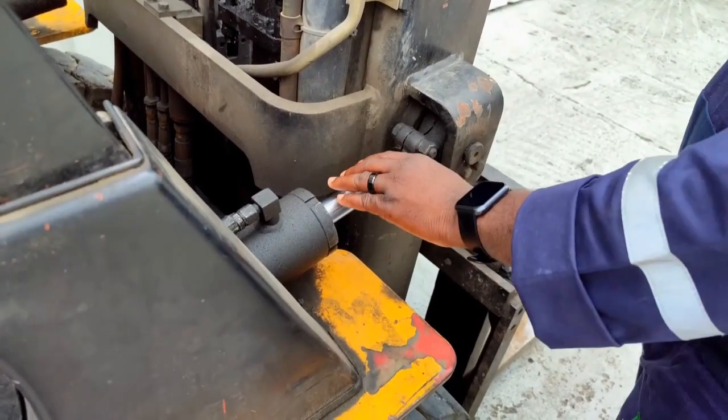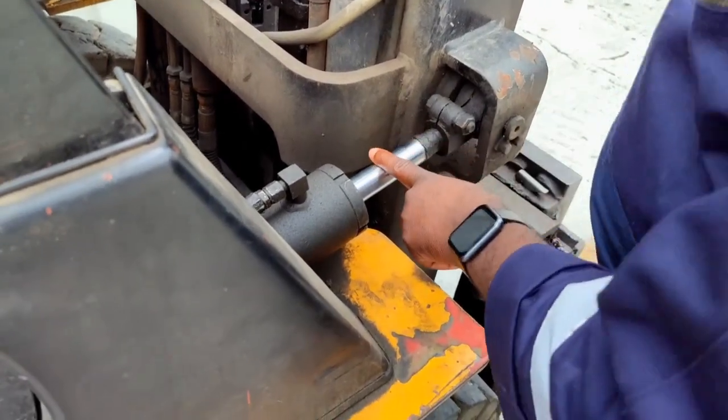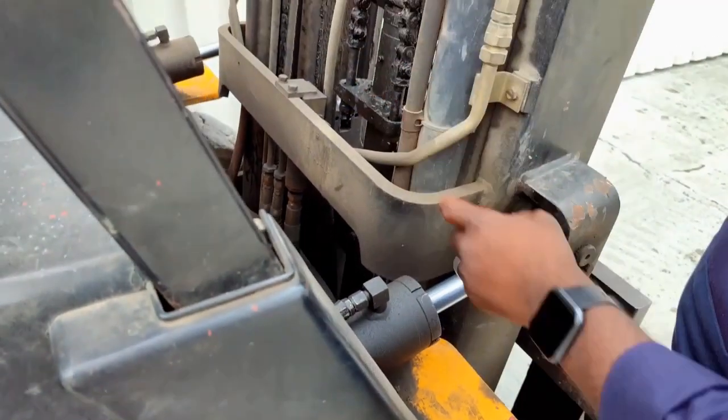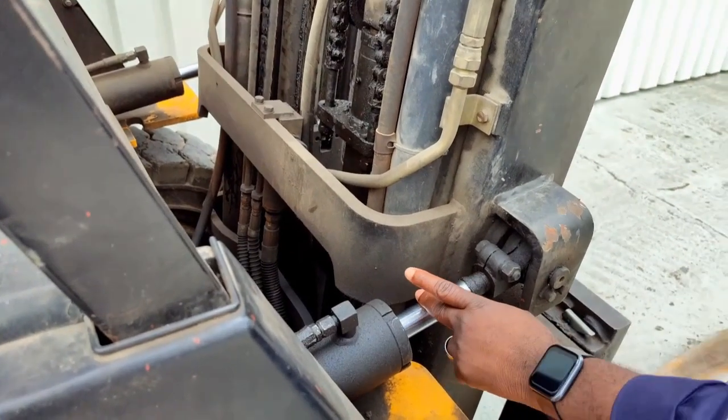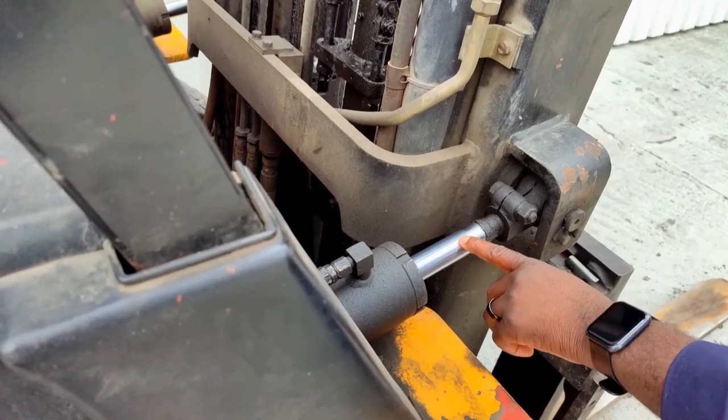Here we have our tilting cylinder. We have 2 for every forklift. One is there and one is located on the other side. As it is completely tilted out. For you to find out if it's completely tilted in, you won't be seeing any of this shining part of the cylinders.